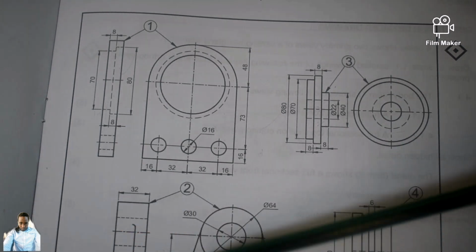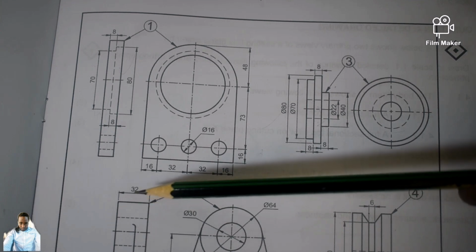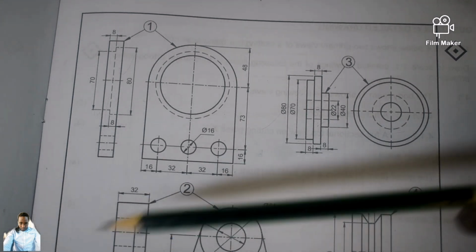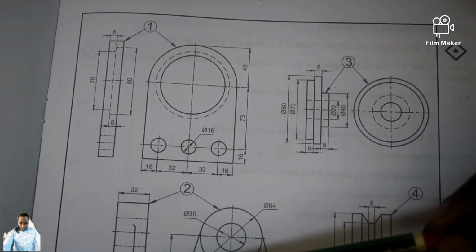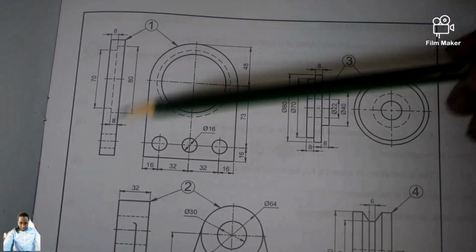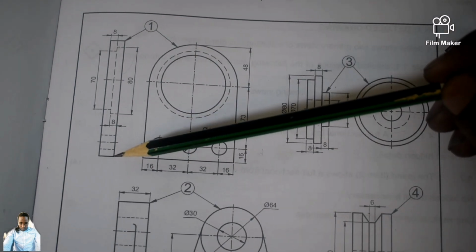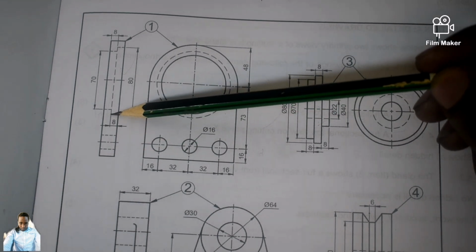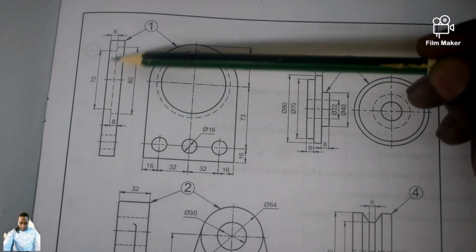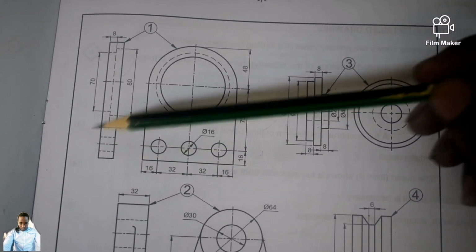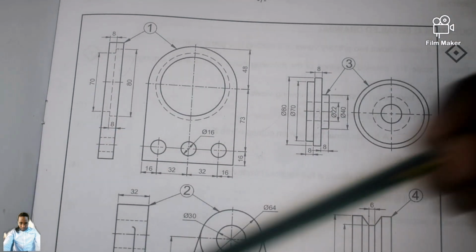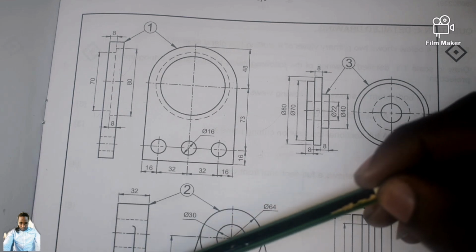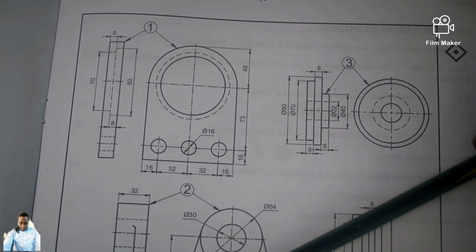What is very much important is the shape as well as the dimension. So if I'm saying from here till here 16 millimeter, this 16 is going to correspond with this one, because from here till here is 8 millimeter, again from here till here 8 millimeter. So 8 times 2 is going to give you 16, and this one is diameter 16.